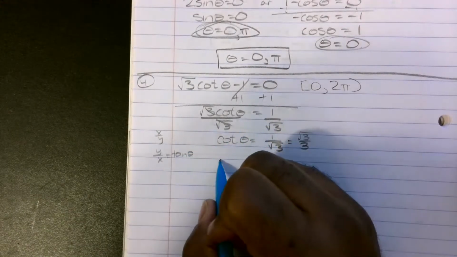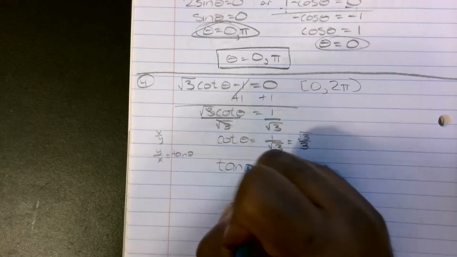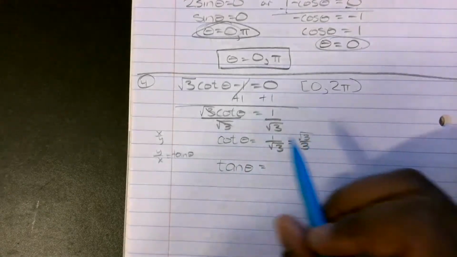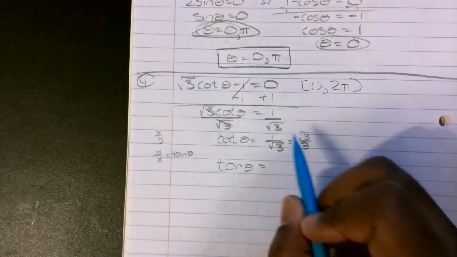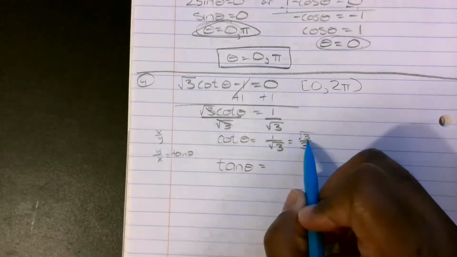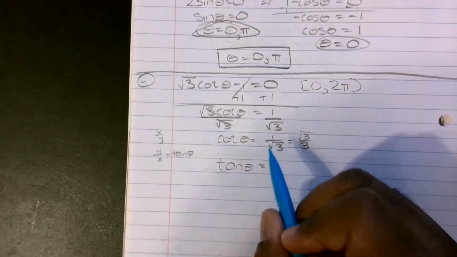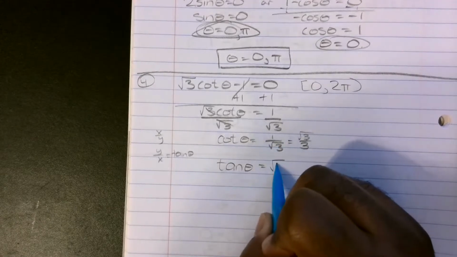So I can flip this, and I can flip the fraction on the other side too. Okay, we're not going to flip this one because we did work with this. We're going to flip this one. And that becomes root 3 over 1.